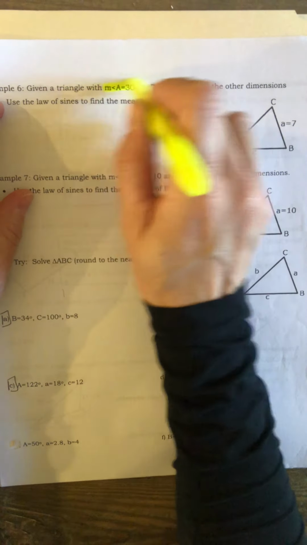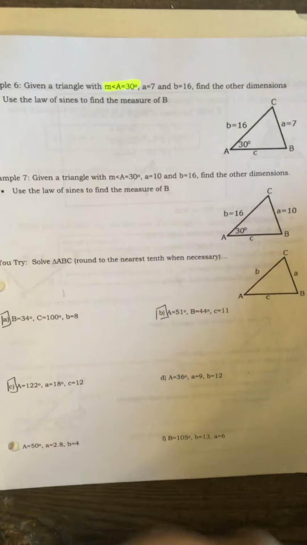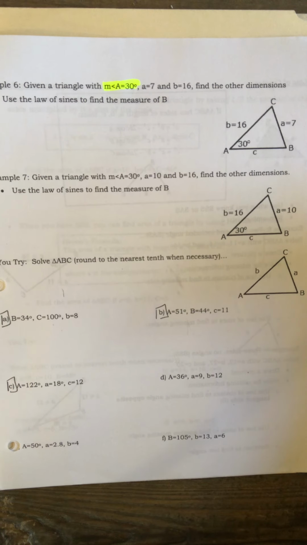All right, well, let's take a look at this. I have an acute angle. So if it's an acute angle, I have a possibility of 1, 2, none, or a right triangle. So one right triangle, or one oblique triangle, which would be non-right, 2 oblique triangles, or just no triangle. So we want to see what happens.